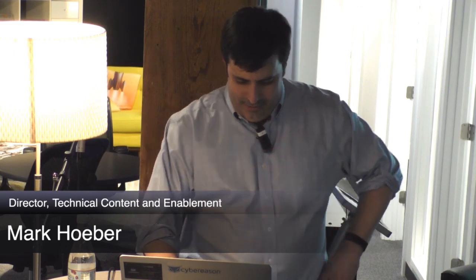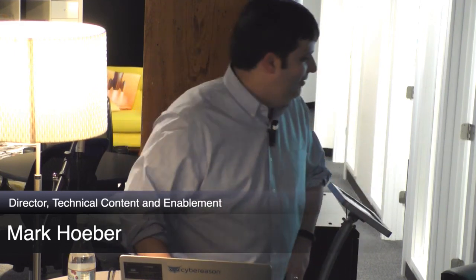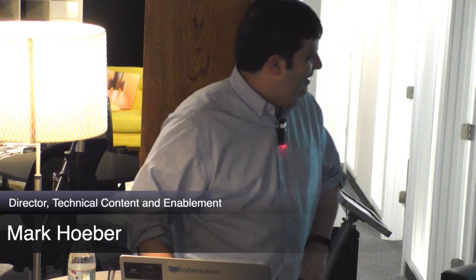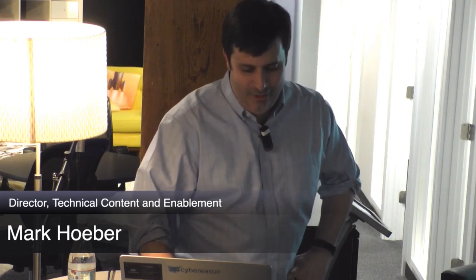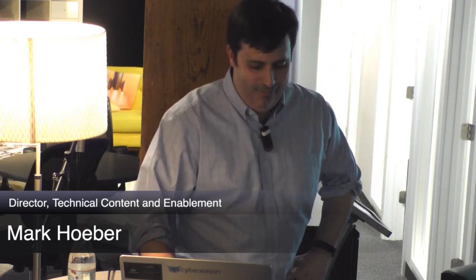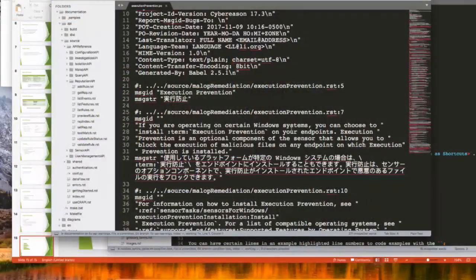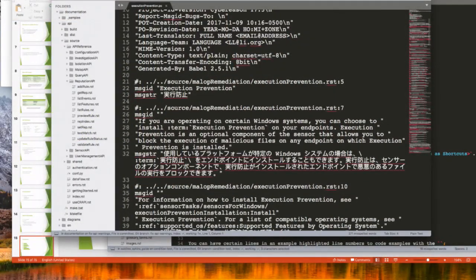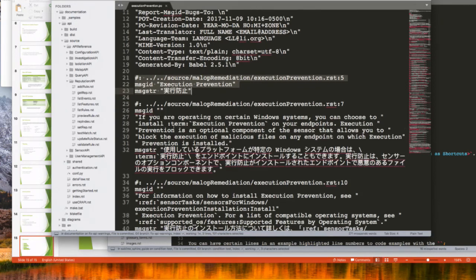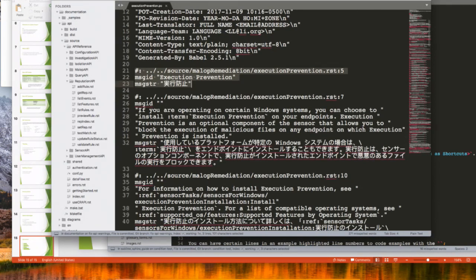Okay, so this is a little dense, but basically this is what they call a PO file for an RST file, which you see here: for each string there's an English string and then the Japanese string, and it gets a little more complicated in some examples.